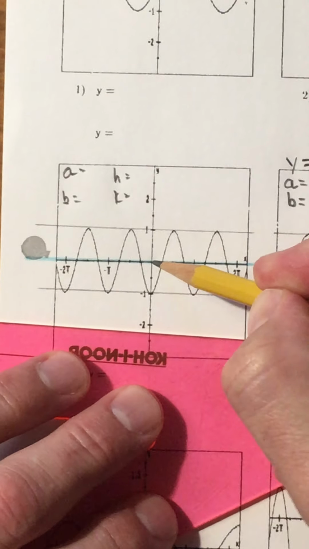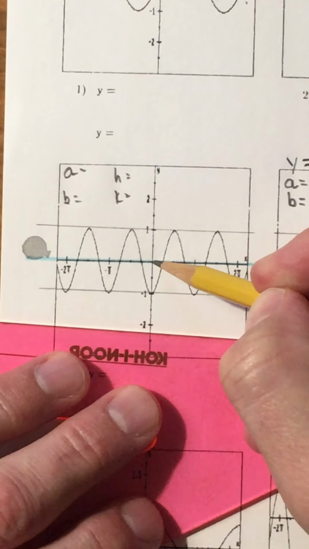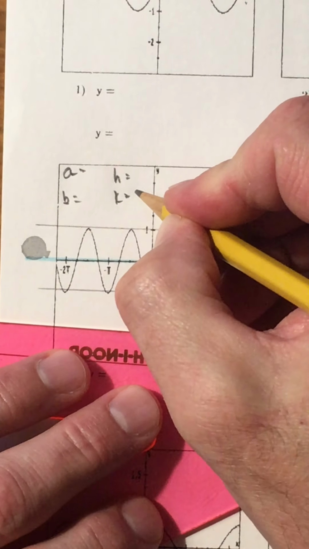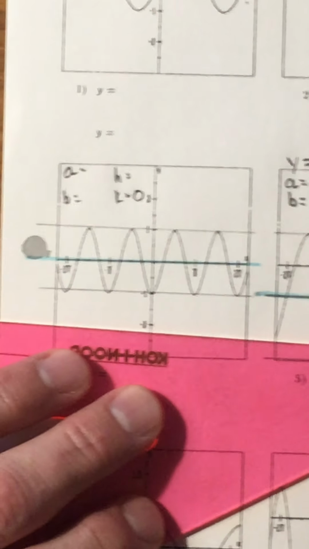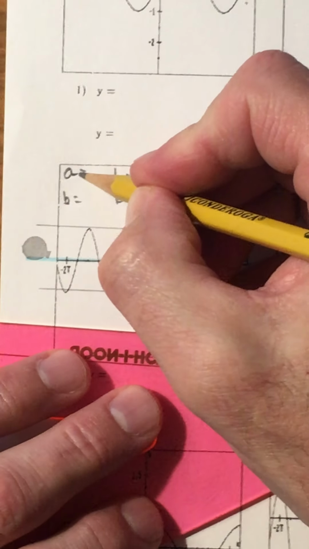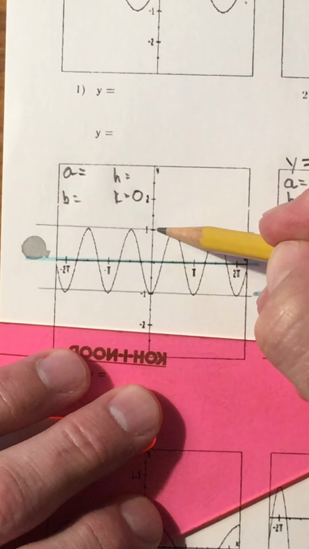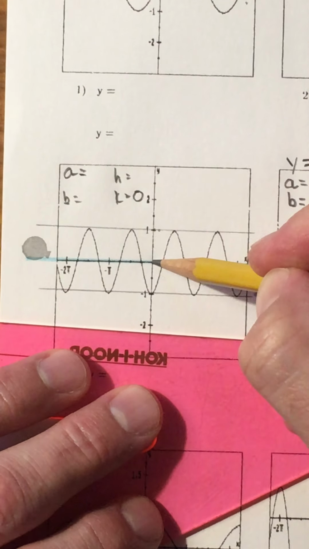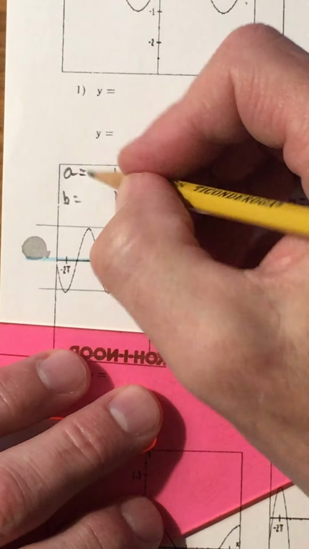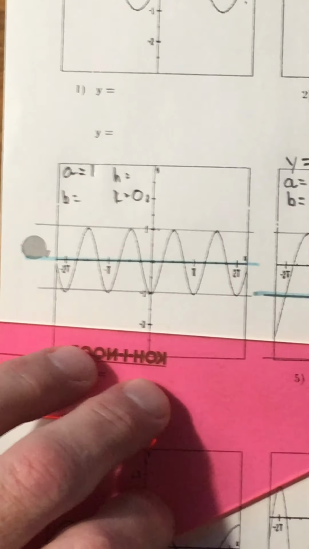The middle is on the x-axis, so it hasn't been shifted up or down, so the k value is 0. The next thing is the amplitude. There's the middle, there's the max, so it's up 1. There's the middle, there's the min, it's down 1, so the amplitude is 1.